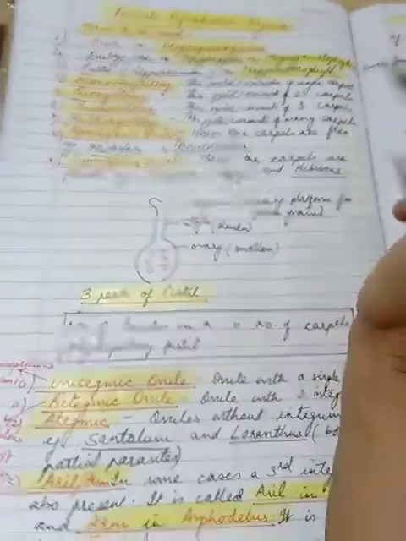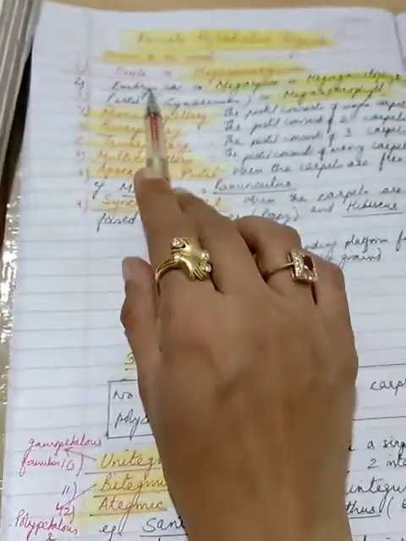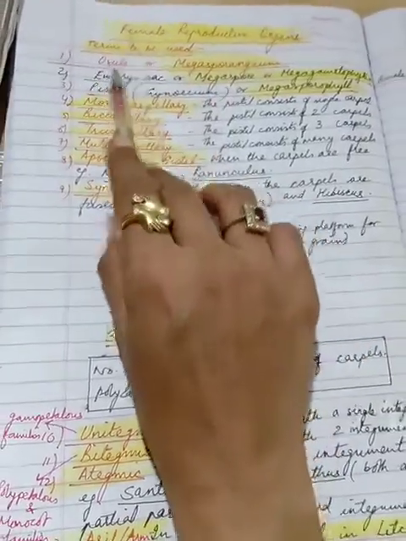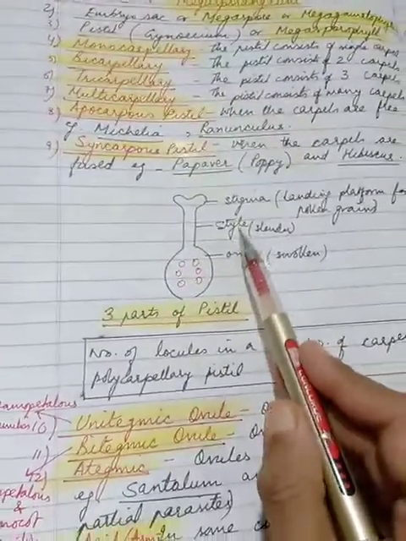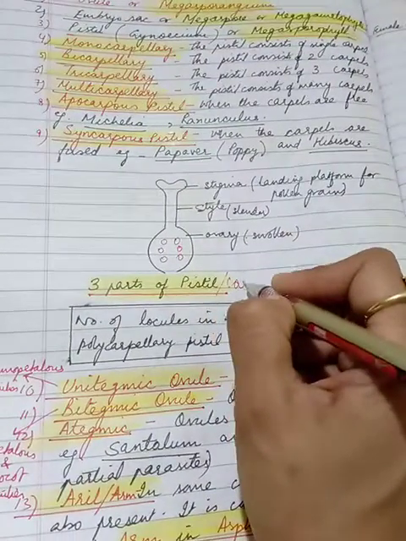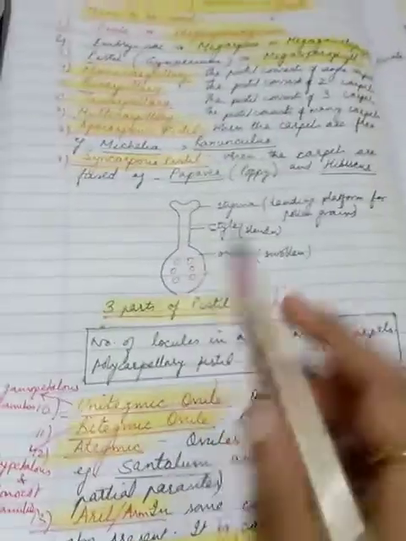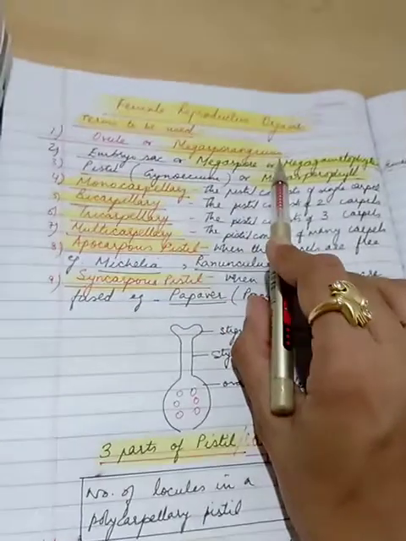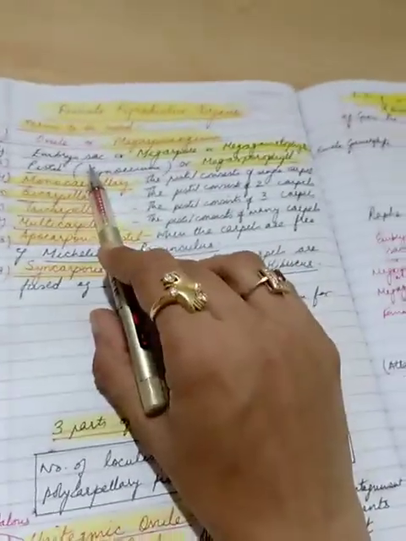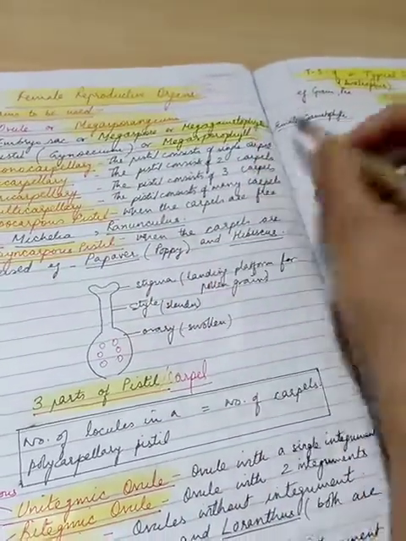To move further, we are going to introduce the female reproductive organs or the terms. Let us see first with the female gametophyte. Number 1, ovule or megasporangium. Ovule, we all know the structure: stigma, style and ovary form the pistil or a carpel. So whether we call it pistil or carpel means the same thing, right? So ovule was a structure inside the ovary. This ovule will also be called megasporangium. Now the second term is embryo sac or megaspore or megagametophyte or female gametophyte.